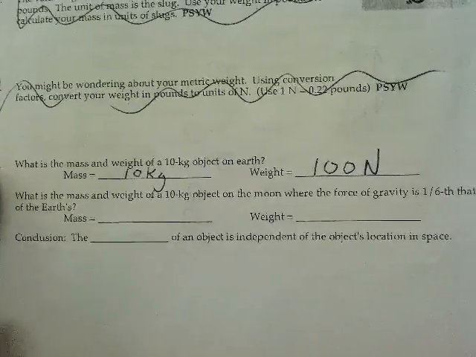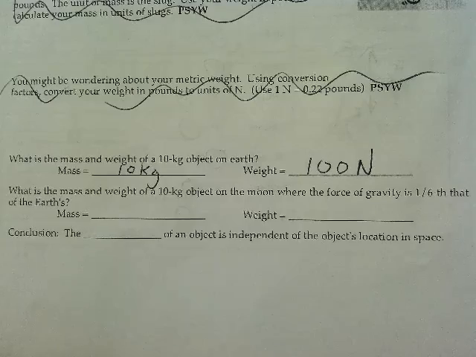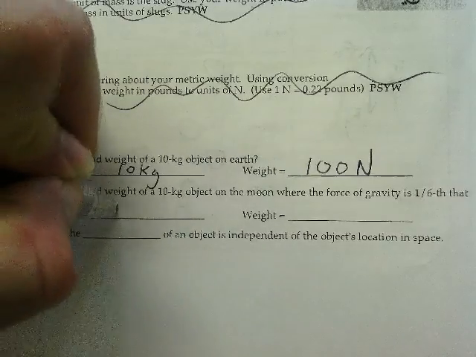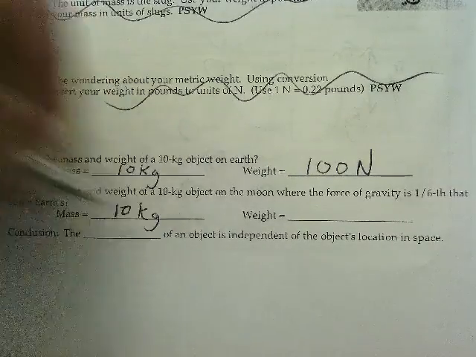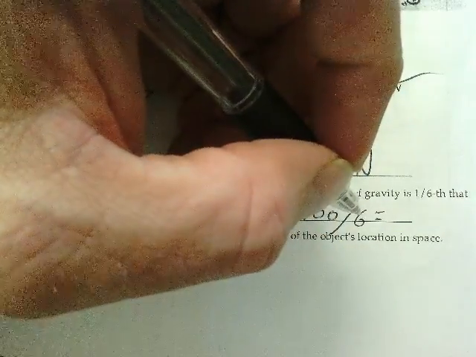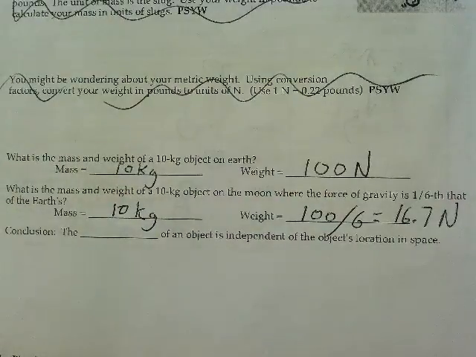All right, the mass of the 10 kilogram object on the Moon, where the force of gravity is 1/6 that of Earth's. Mass does not change. You can't change the amount of matter, so it's still 10 kilograms. But weight can change. It's 1/6, so 100 divided by 6 is 16 point, we'll round this off to the nearest tenth, 16.7 newtons. So that is a lot less.